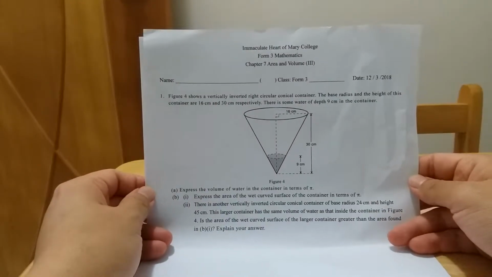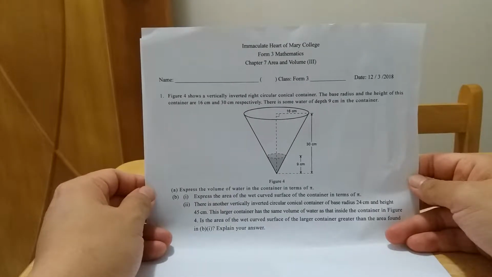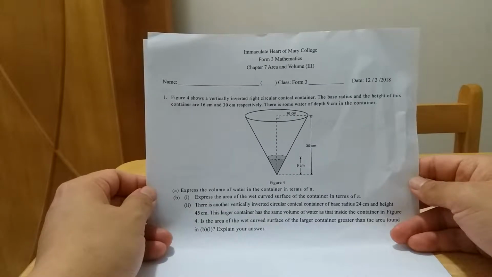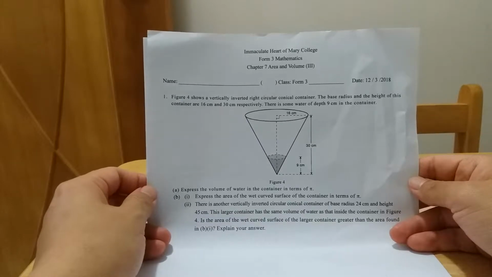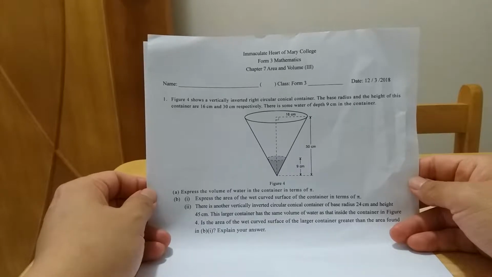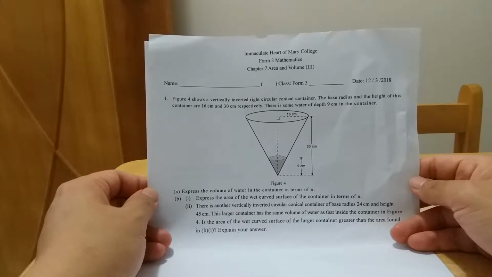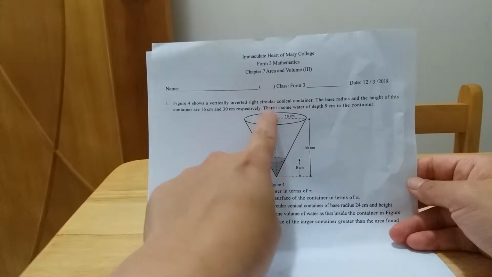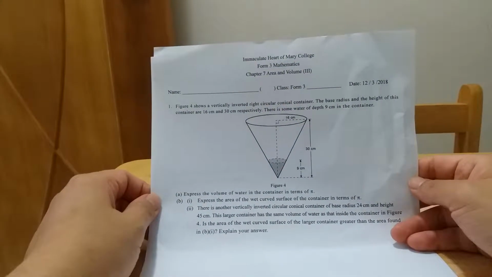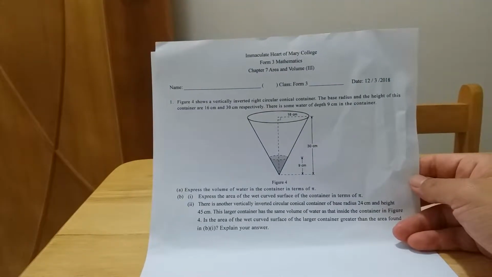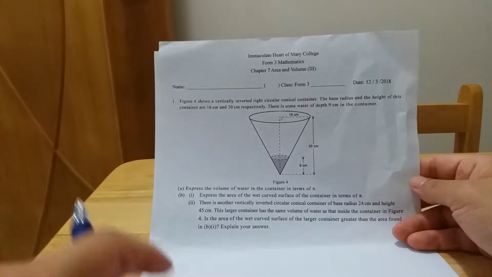Okay, good evening. Today we will talk about the questions I distributed on the 12th of March. Please look at the question. Figure 4 shows a vertically inverted right circular conical container, and the base radius and the height of the container are 16 cm and 30 cm respectively. You can see it shown in the figure. There is some water of depth 9 cm in the container. Part A: express the volume of the water in the container in terms of pi.